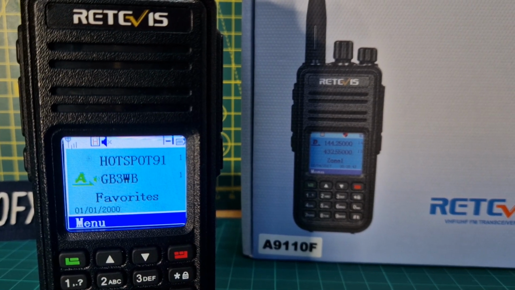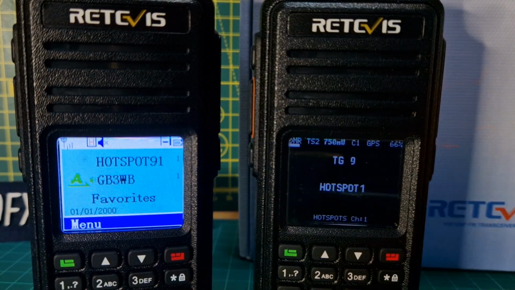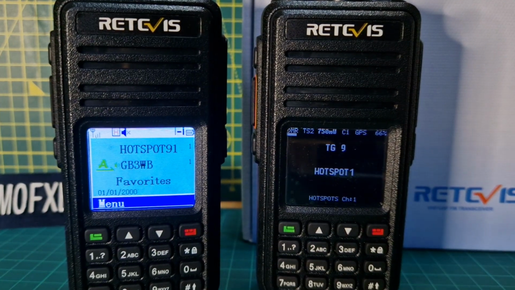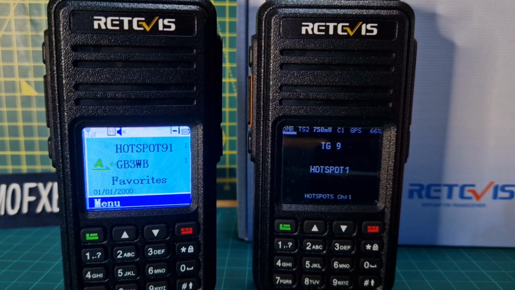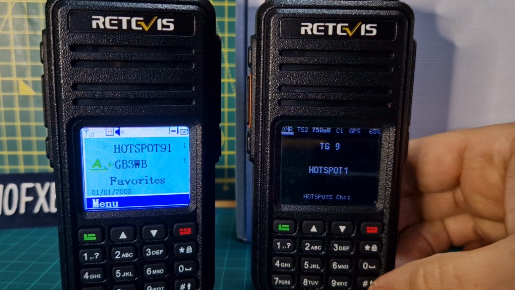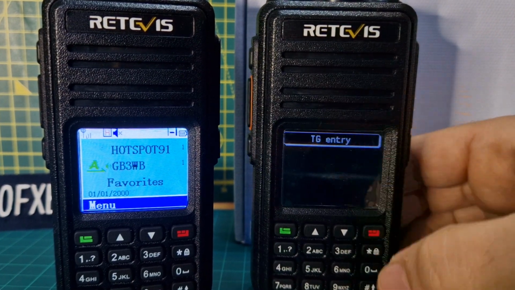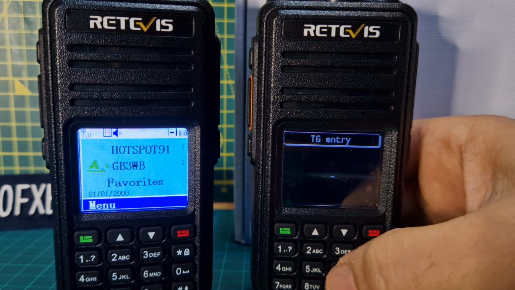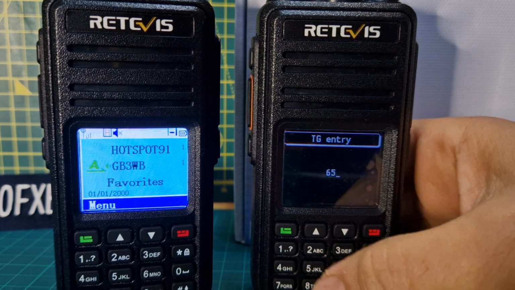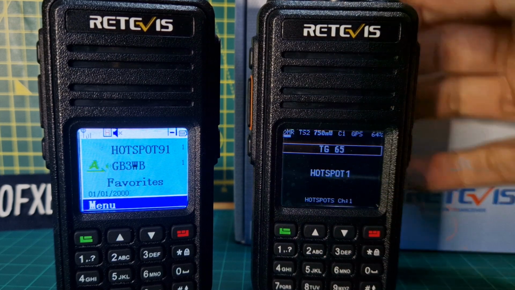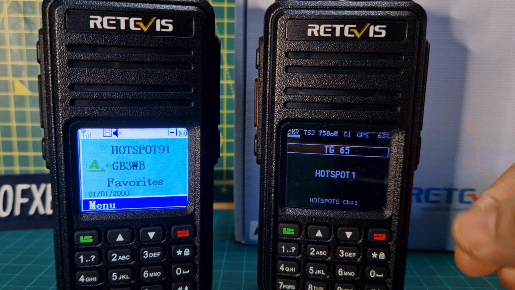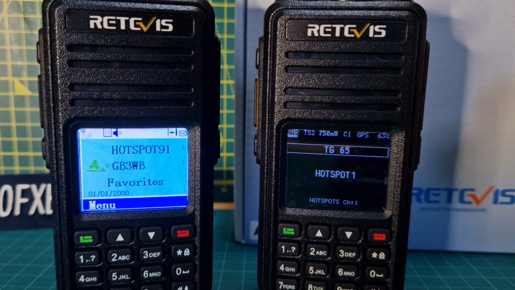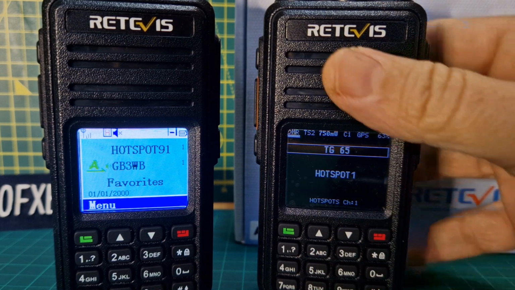I like to use the upgraded firmware from OpenGD77, because once you've got that in, this is how quickly you can use a channel. You literally just go hash, type the talk group you want to go to, say 65, hit the green. It's already there. If I key, it will get me onto that talk group, and I can even change slot and color code. So to me, I prefer to use this firmware.